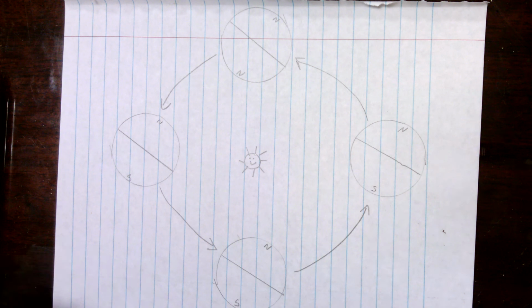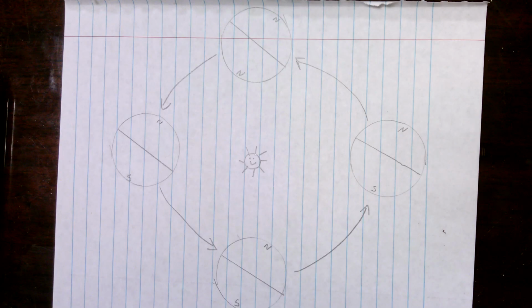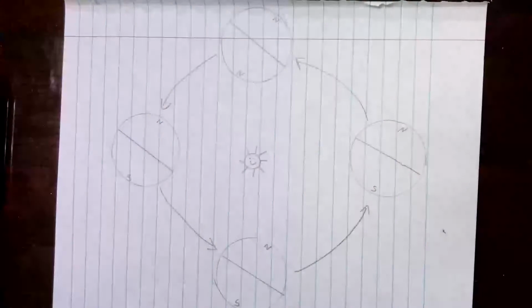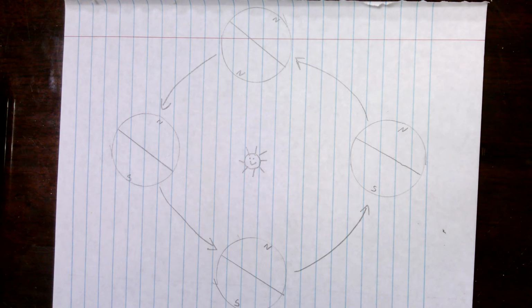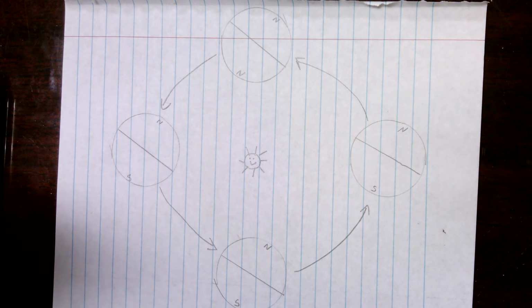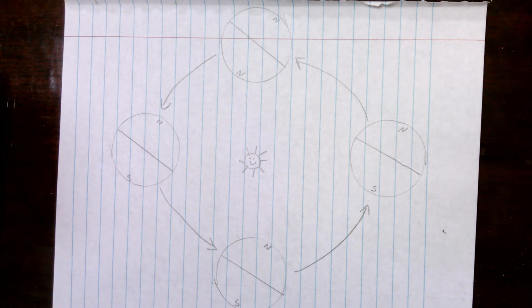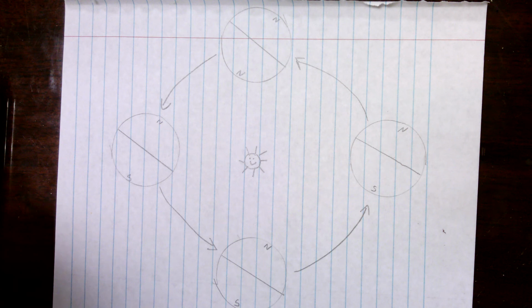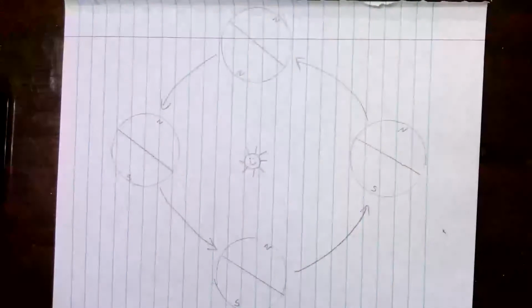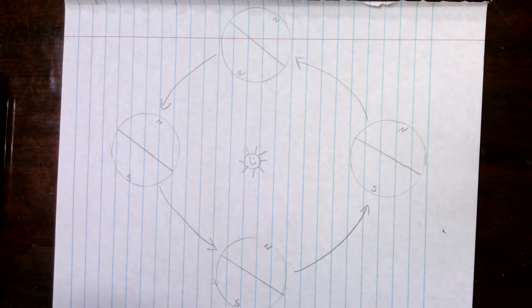Well, if I'm pointing towards the sun or away from the sun, that greatly affects how much sunlight I get. And that's actually what causes the seasons. The temperature is determined by the sunlight. The amount of sunlight we get is determined by whether we're tilted towards the sun or away from the sun.